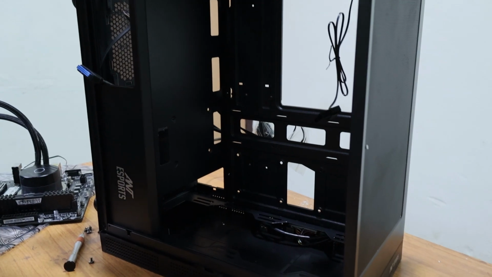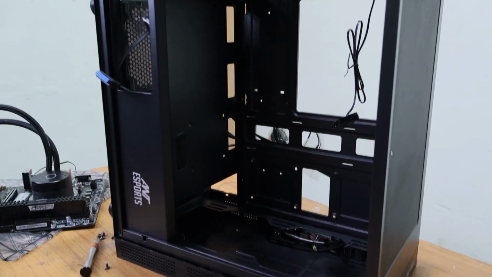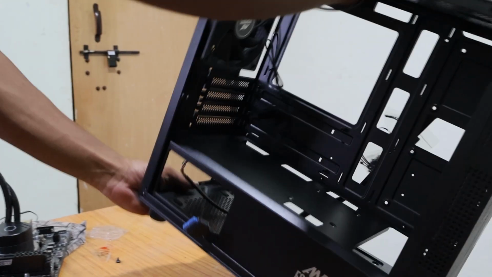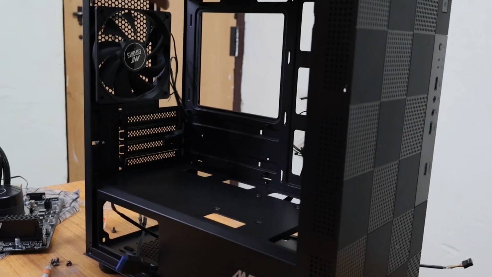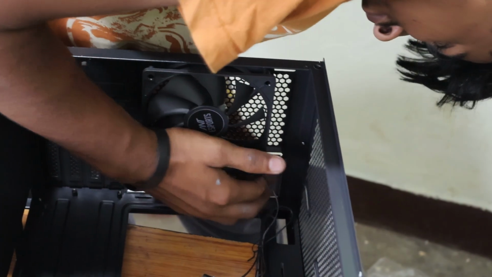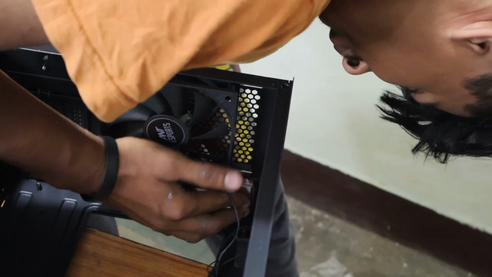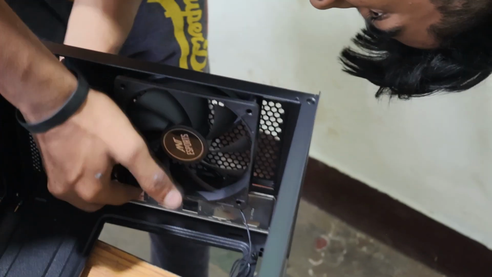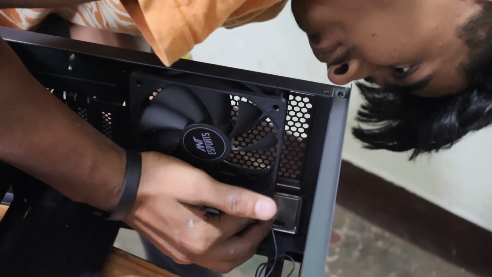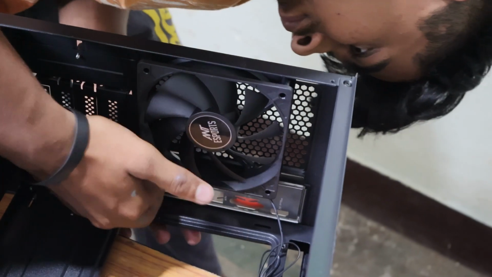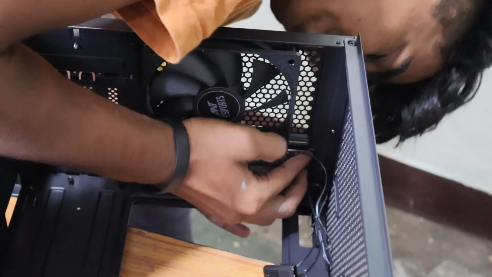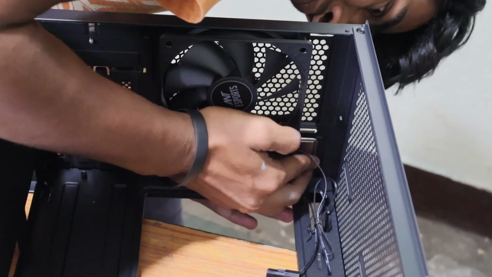As you know, you should remove the side panels on both sides so that you can get good access to the cabinet to fit in the parts. There you go, I'm just placing or aligning the IO shield of your motherboard with the cabinet. Just align with the corners of the cabinet, align the IO shield with the corners of the cabinet.